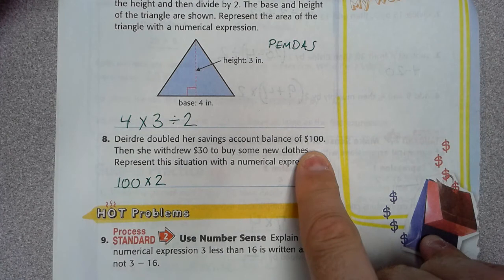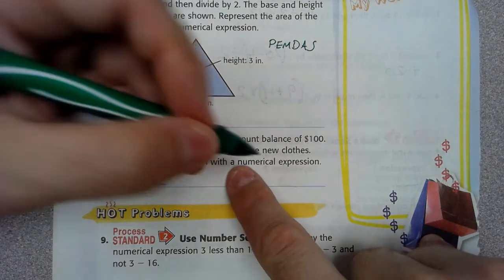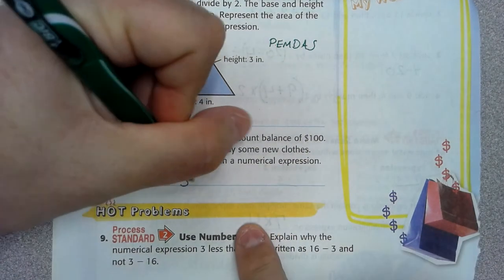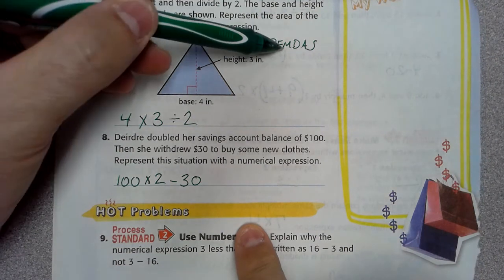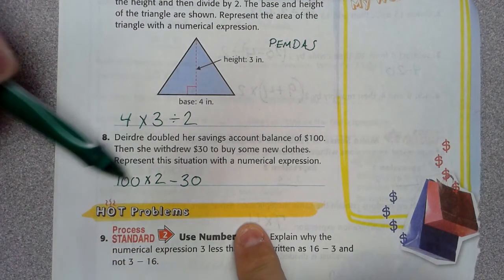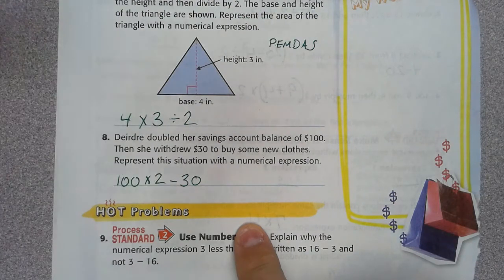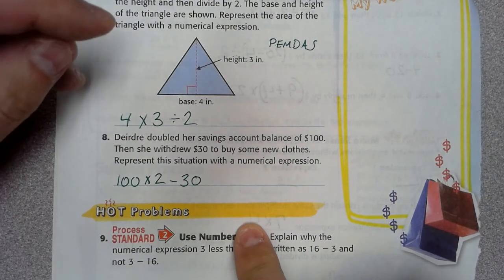And then it says she withdrew 30. Withdrew means you take away. So do we need parentheses? No, because again, remember, multiply comes first. That's doubling it. And then she subtracted 30 from it, and that's how we get that. So that's pretty easy right there to tell.